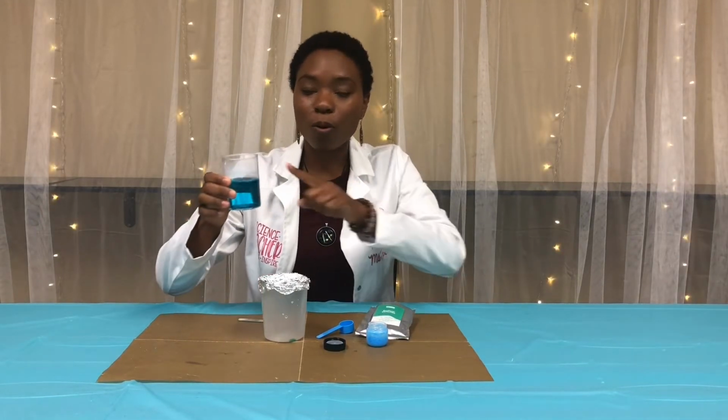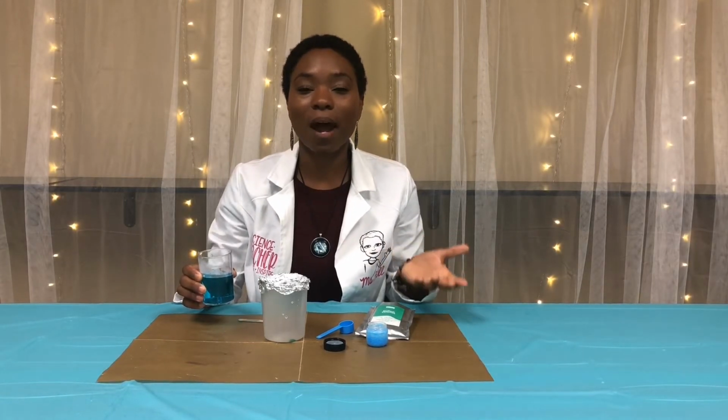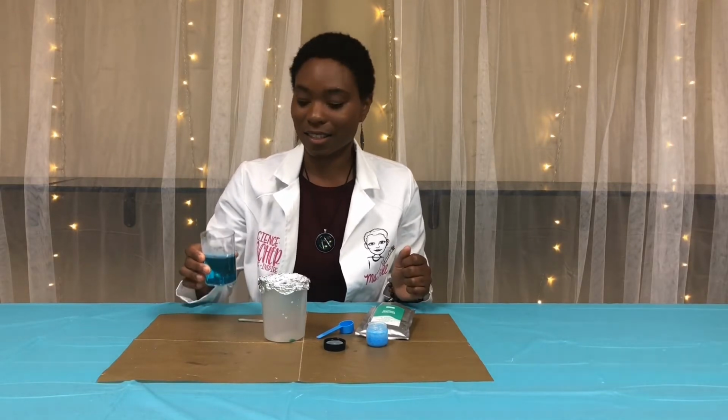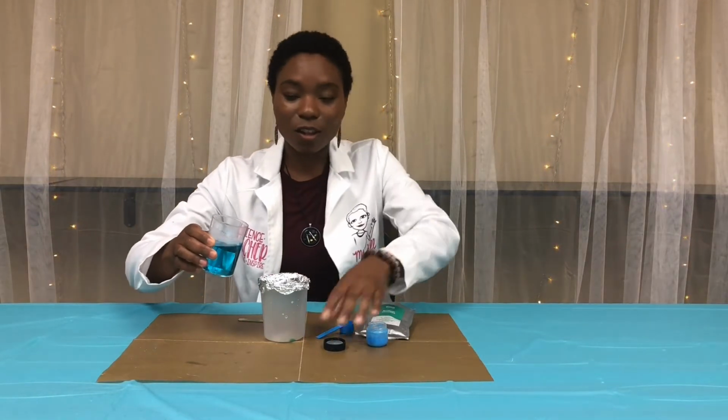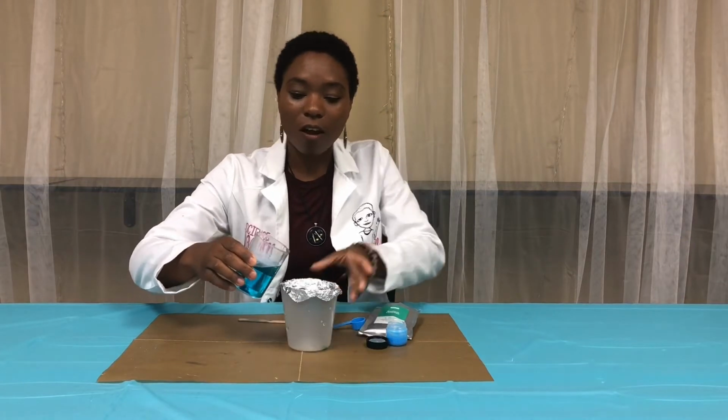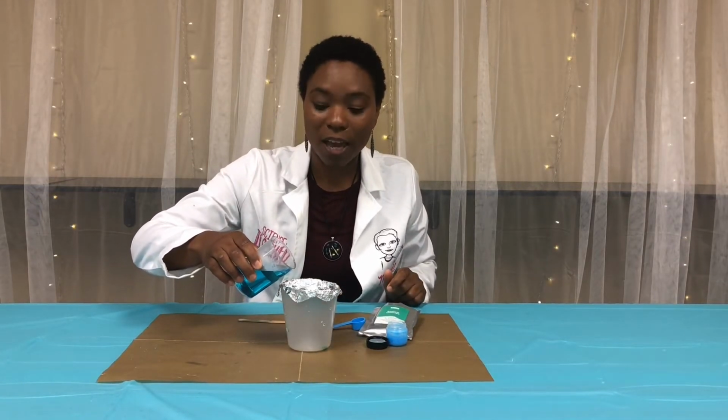Before you pour the solution onto the aluminum foil, I want you to stop and make a hypothesis about what you think will happen. Next, slowly pour the solution onto the aluminum foil and pay close attention.